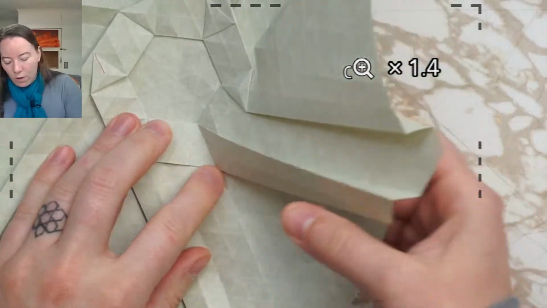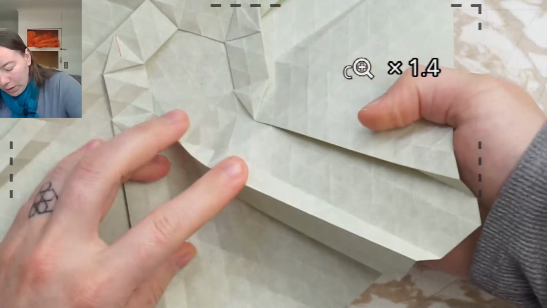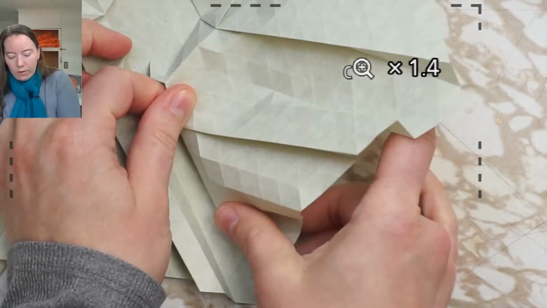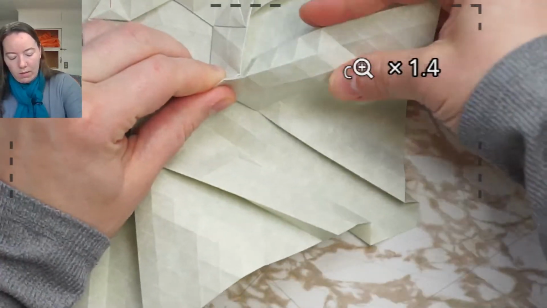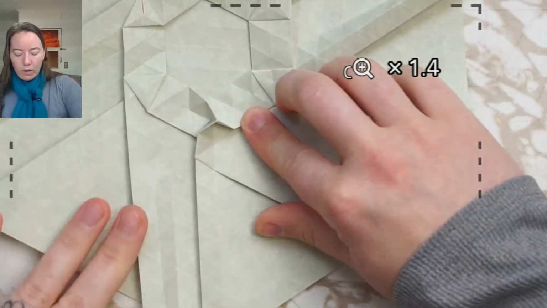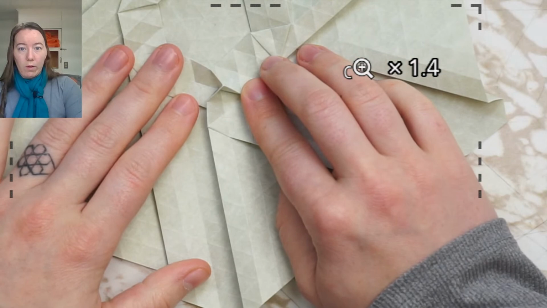And one more. This one, we don't technically need to reverse the pleat overlap that's under our new triangle, but it's going to be annoying on the other side if we don't.